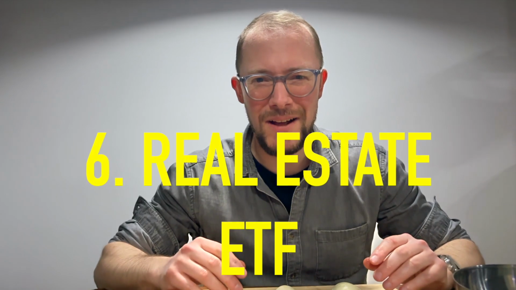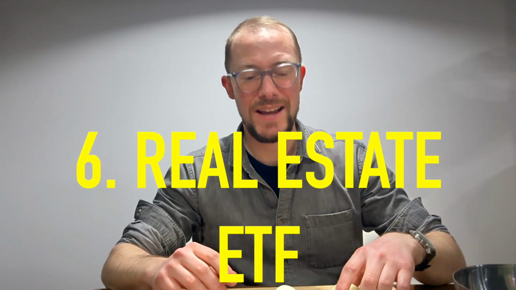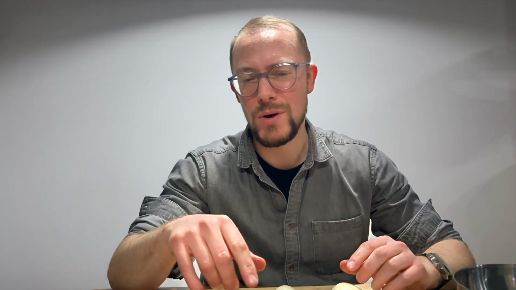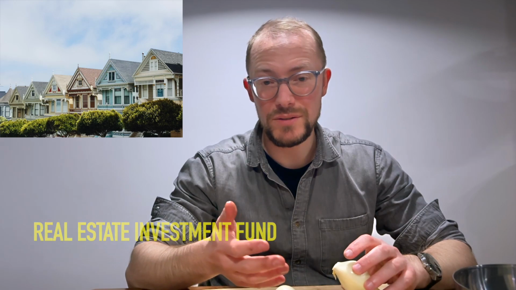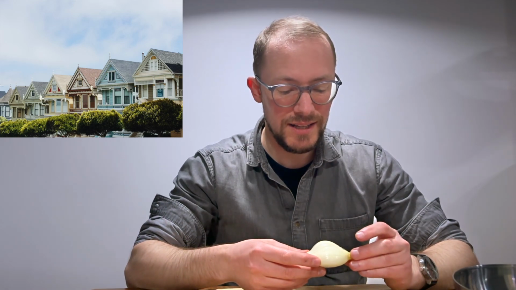Number 6, the real estate ETFs. Now these ETFs invest in mostly REITs. Since this is real estate, of course, this will also be pretty sensitive to however the real world economy is doing. From the moment that interest rates get hiked up or the general economy seems to be suffering, it's pretty likely that your real estate ETF will also be suffering.